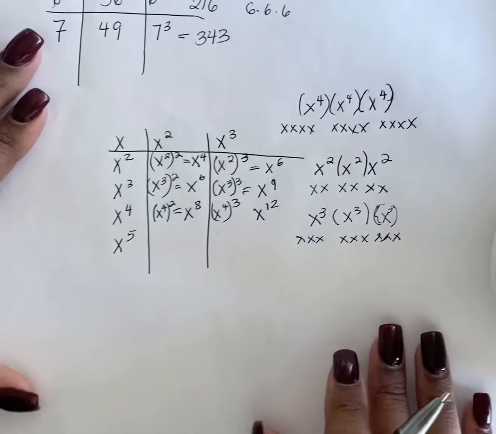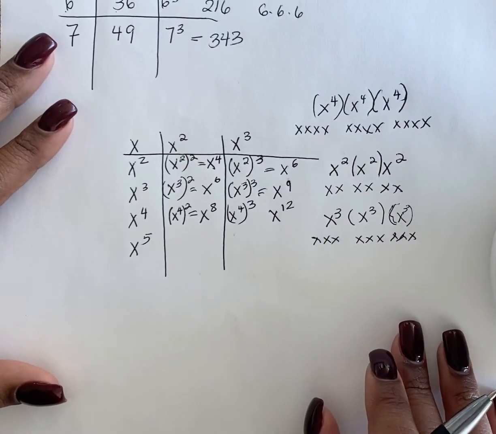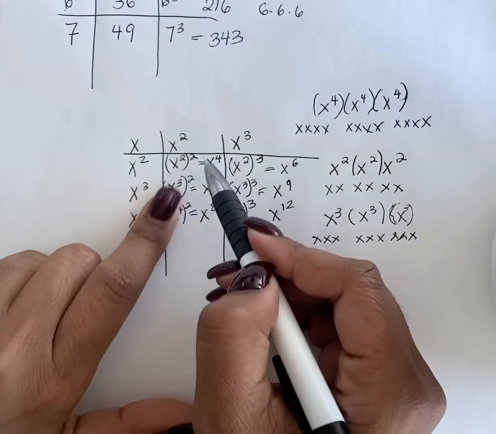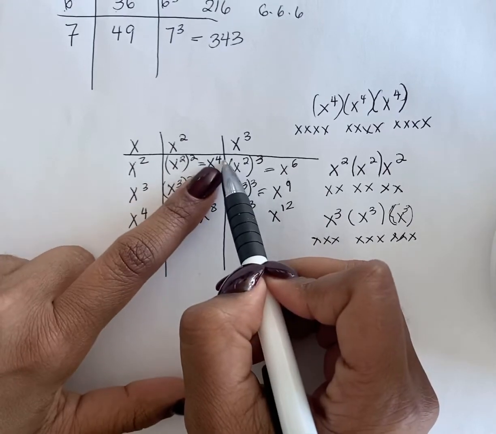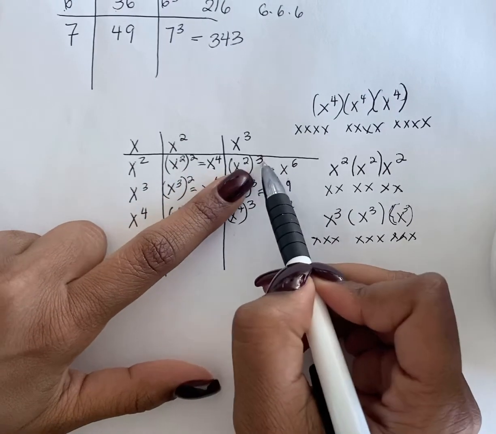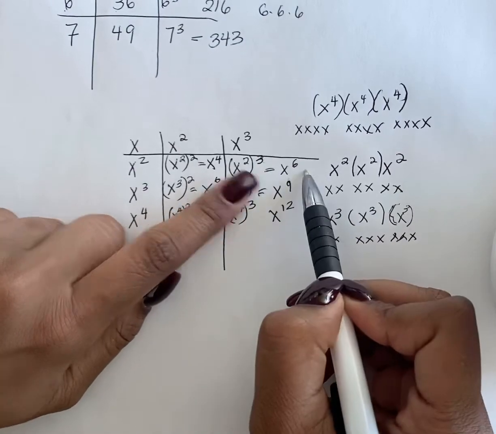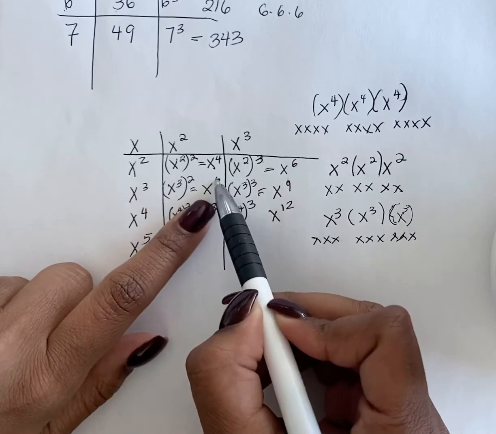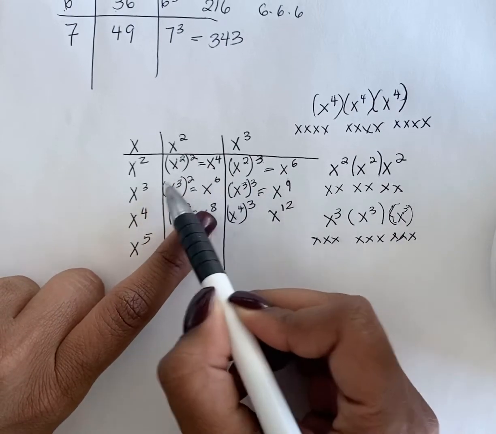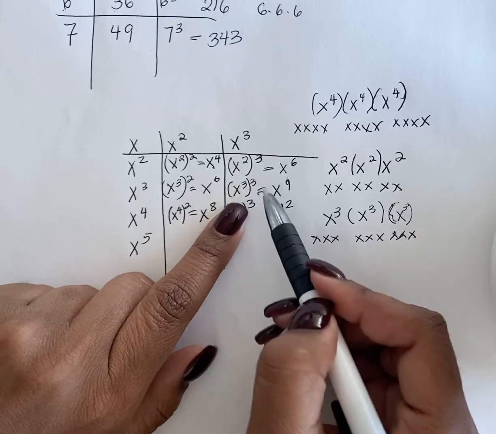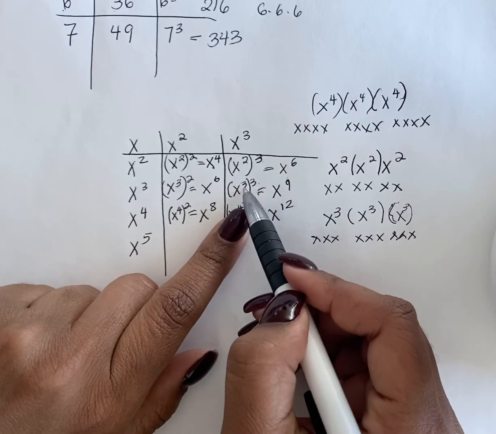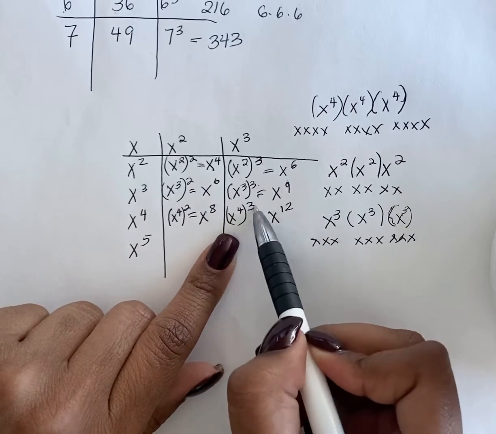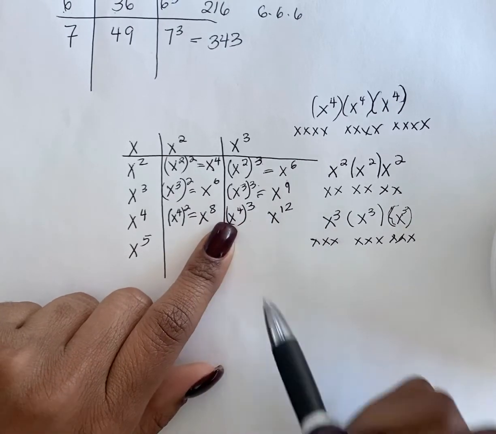And so what you notice, and it's an exponent rule, is when you have an exponent raised to an exponent, you multiply. So 2 times 2 gives you the 4. If I have x squared and I'm cubing it, then 2 times 3 gives me 6. If I have x cubed and I'm squaring it, then 3 times 2 gives me x to the 6 because 3 times 2 is 6. If I have x cubed cubed, then I have 3 times 3, which is 9. Same thing here. X to the 4th and I'm cubing it. That means 4 times 3 is 12.